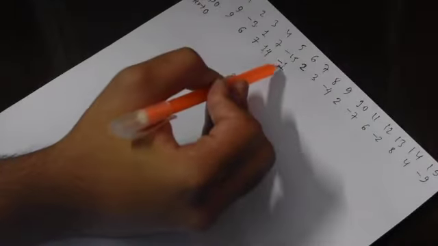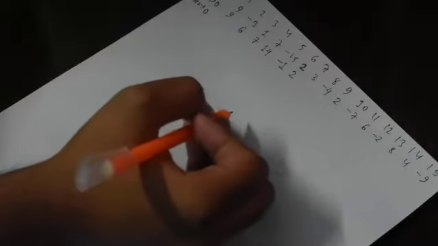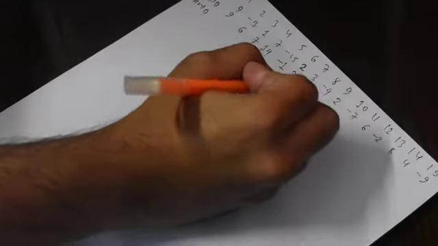Now we have minus 1 plus 2, which is 1, or 2. Well, 2 is larger than 1. Then we have 2 plus 3, which is 5, or 3. 5 is larger.